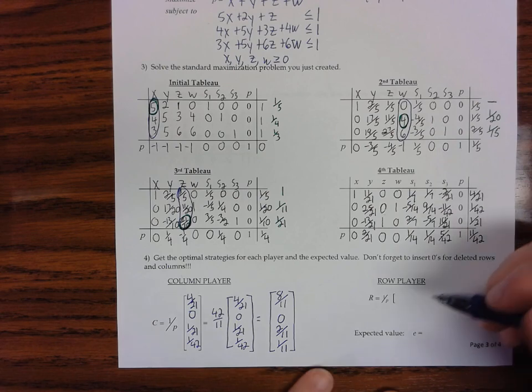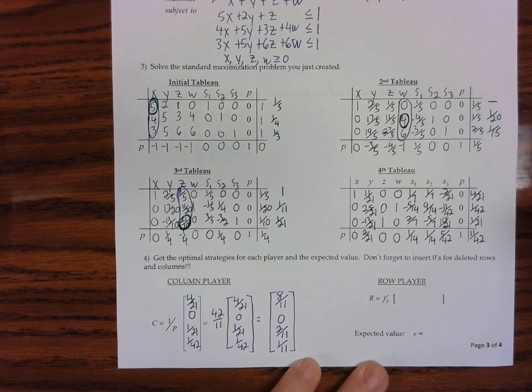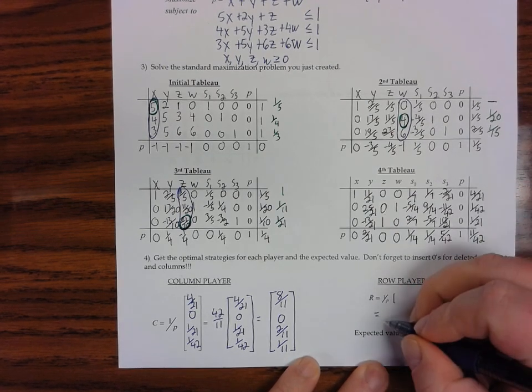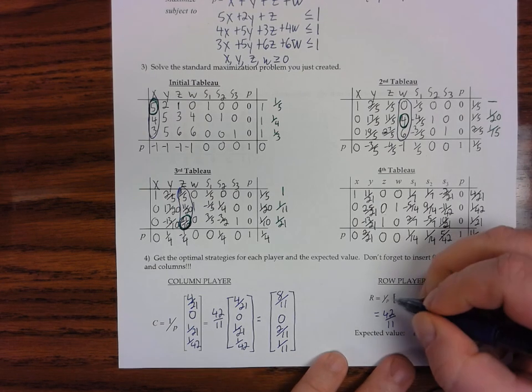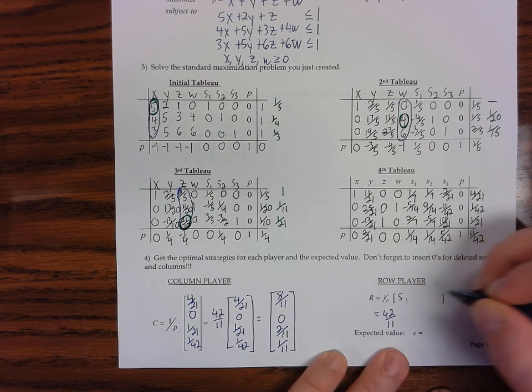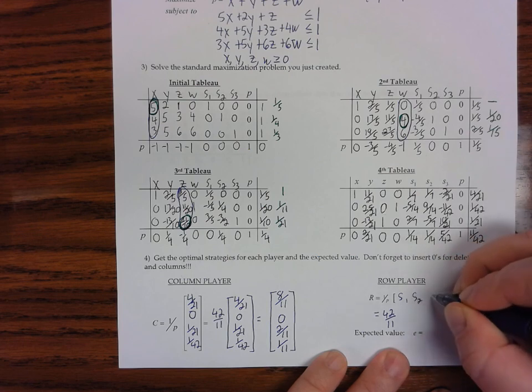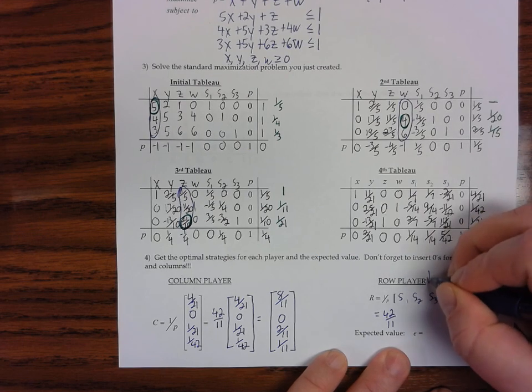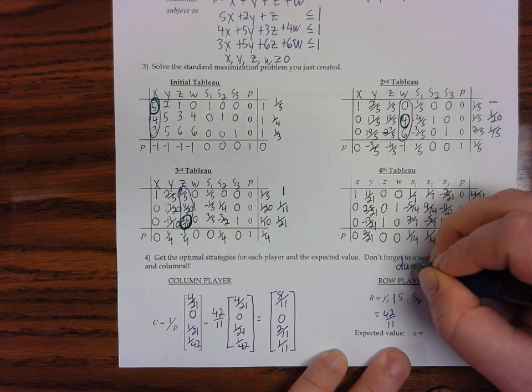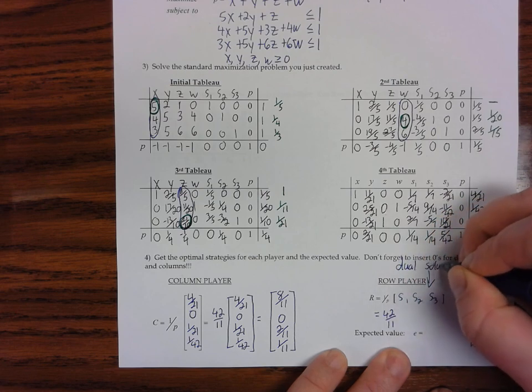For the row player, it's the reciprocal of P, 42 over 11, times the dual solutions, S1, S2, S3. And I'll remind you, dual solutions.